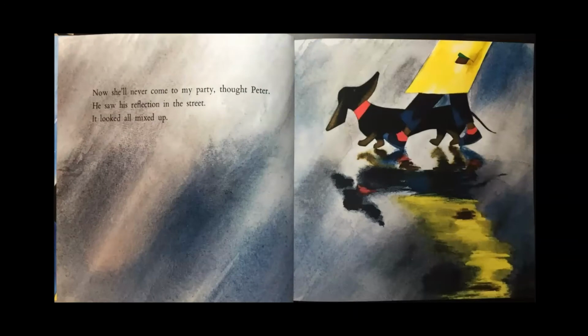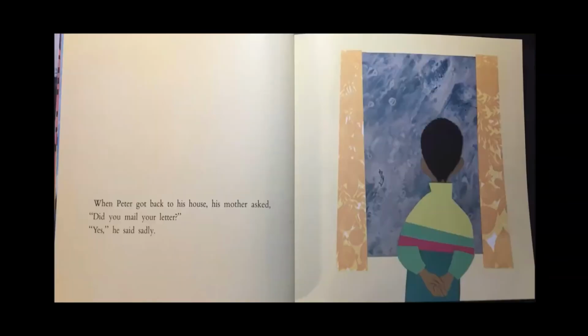"Now she'll never come to my party," thought Peter. He saw his reflection in the street. He looked all mixed up. When Peter got back to his house, his mother asked, "Did you mail your letter?" "Yes," he said sadly.